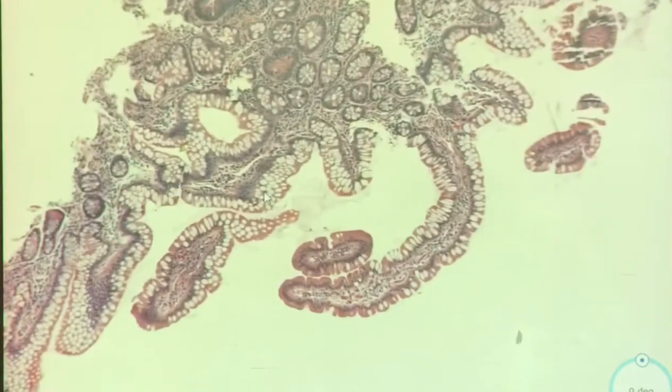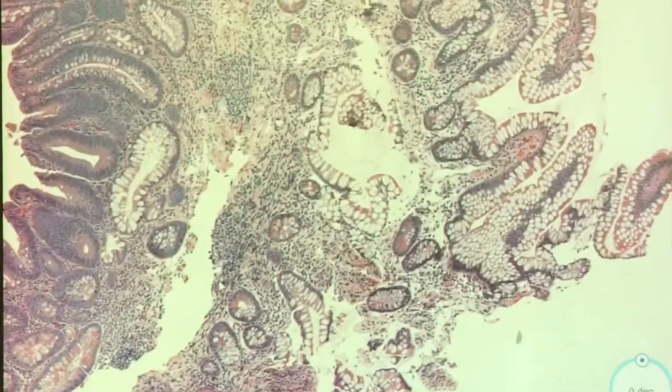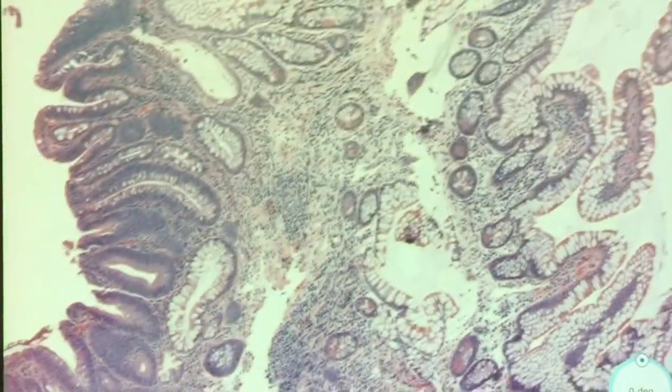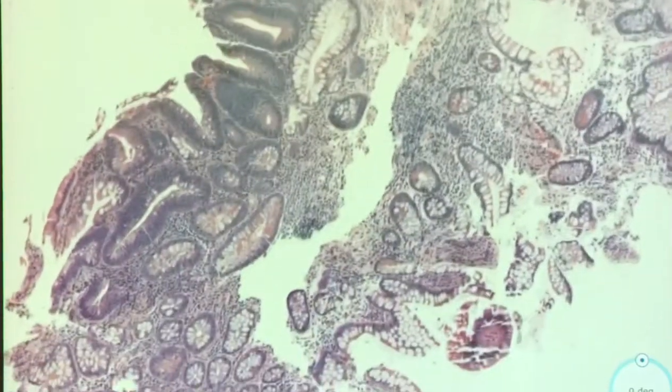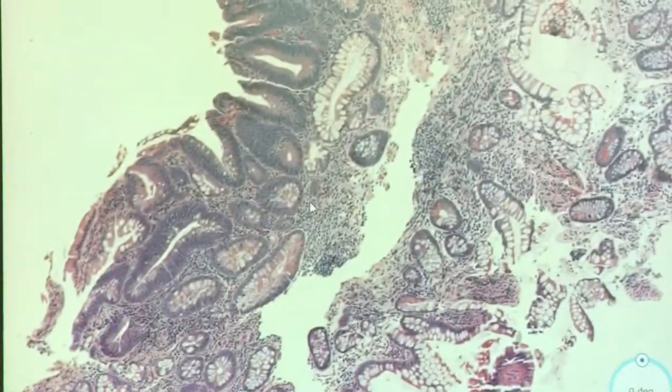Case 6. This one kind of fell apart a little bit. Alright, so we have some sort of epithelium. And then this looks like, figure out where are we here. Do I see Brunner glands? Not quite.